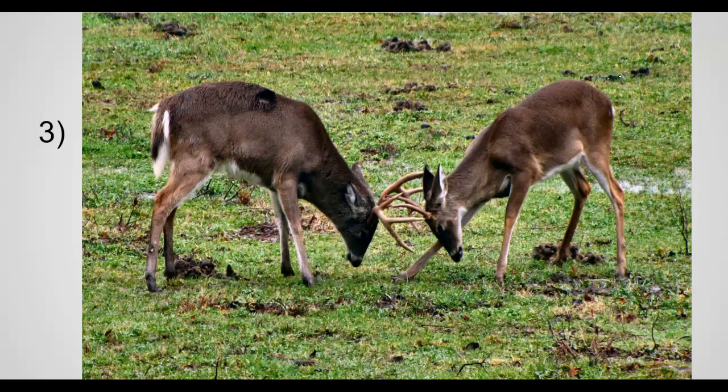Here you have 2 bucks fighting. Now, there's probably a doe somewhere, and they're getting ready for the mating season. And they're going to fight because in the wild, only the strongest bucks breed the does. So that is survival of the fittest.